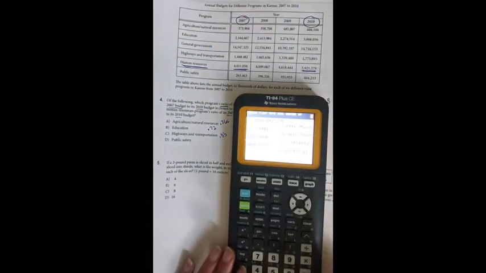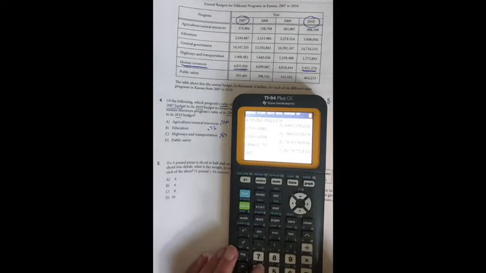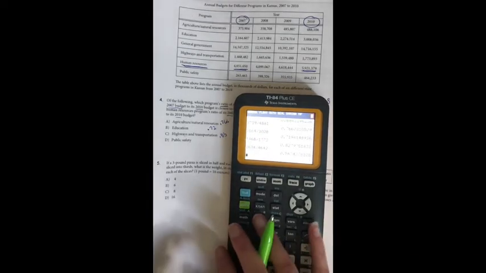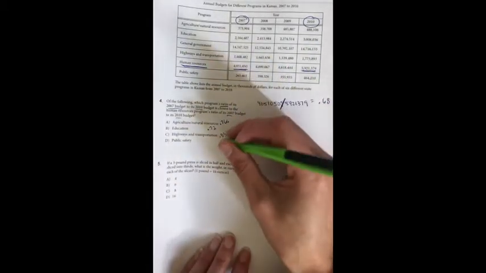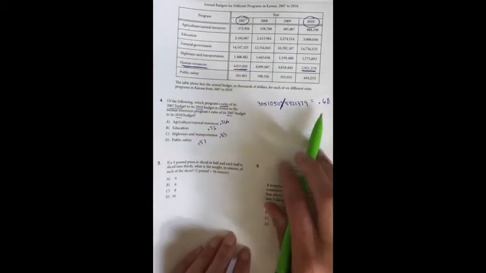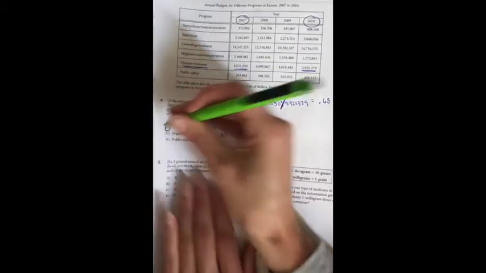And then 2634 divided by 464, which is 0.57. So the closest thing to 0.68 is B, education.